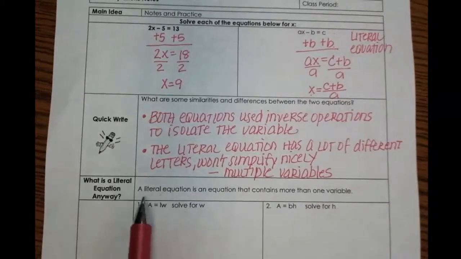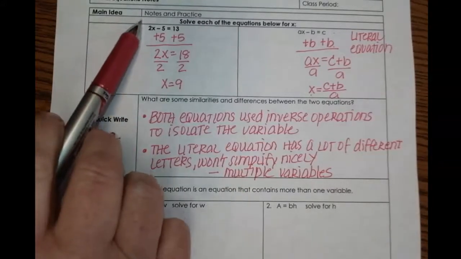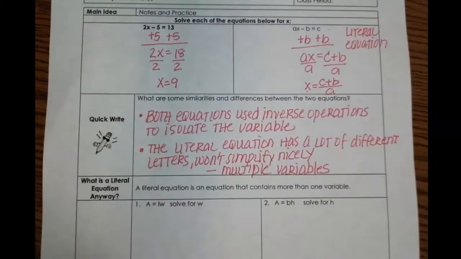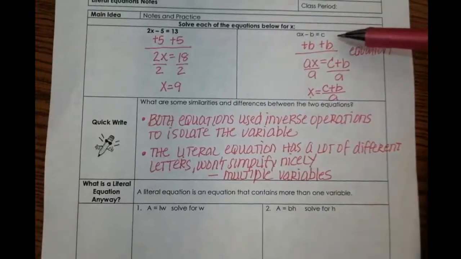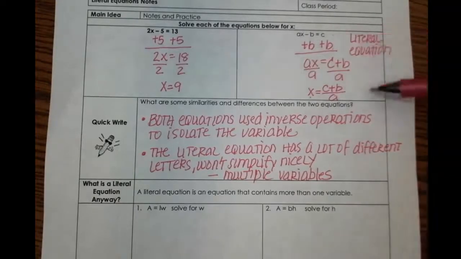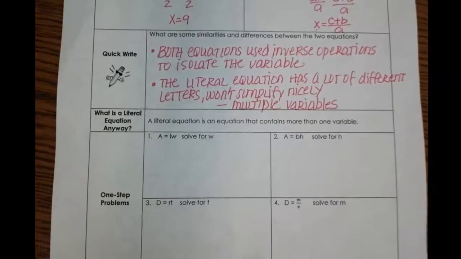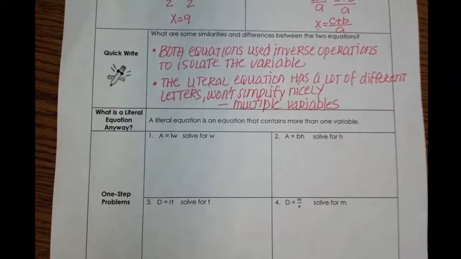We look here. A literal equation is an equation that contains more than one variable. So our equation up here on the left only had an x. So it's not a literal equation, it only has one variable. Our equation on the right had 1, 2, 3, 4 variables in it. And so it's a literal equation. So what we're going to be doing is we're going to be solving literal equations for a specified variable.